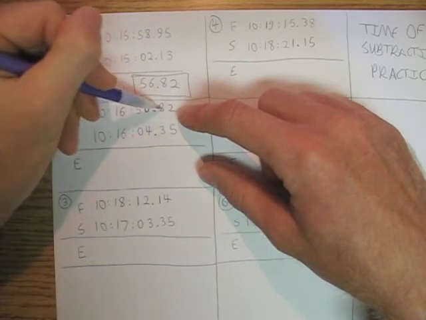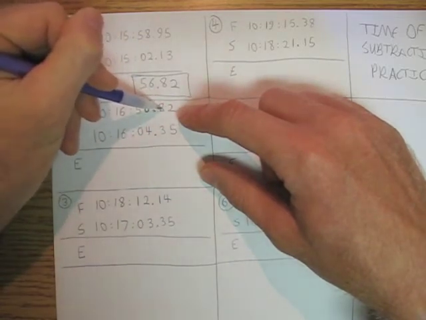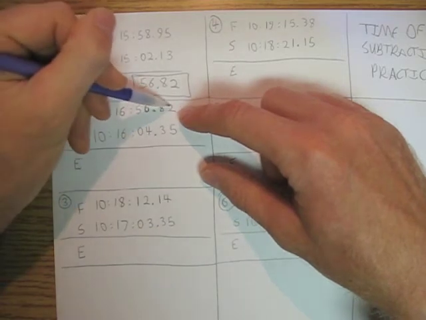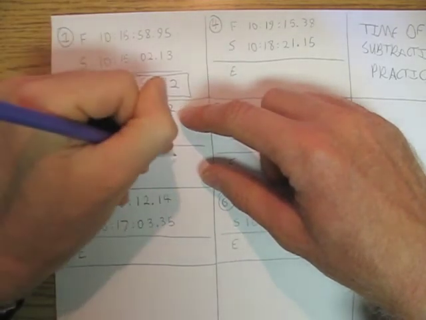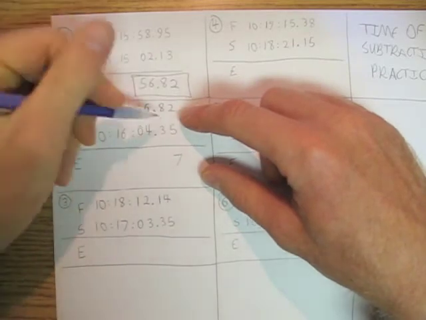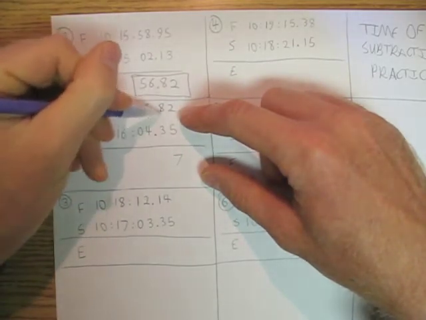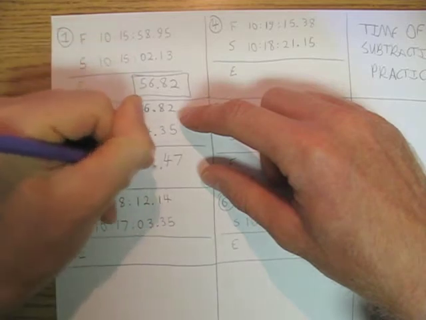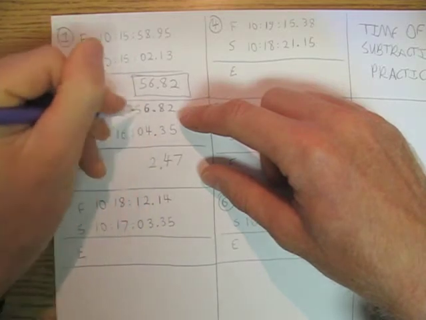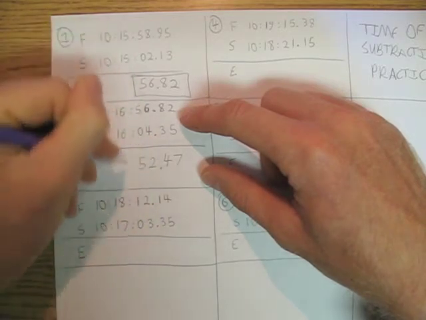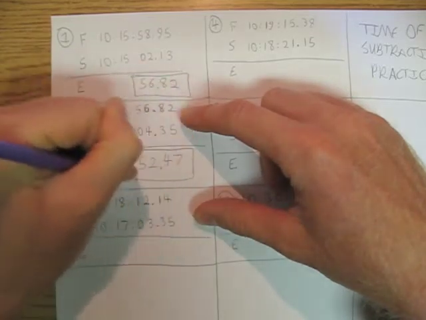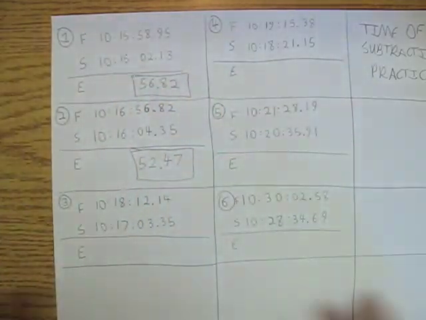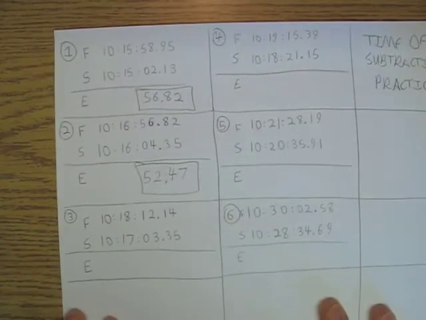So now I've got to carry a 1 over from there, so that's 12. I don't carry a 1, I carry a 10 out of there. So 12 minus 5 is 7. And then that's a 7. 7 minus 3 is 4. 6 minus 4 is 2. 5 minus 0 is 5. There's your elapsed time right there. Okay?